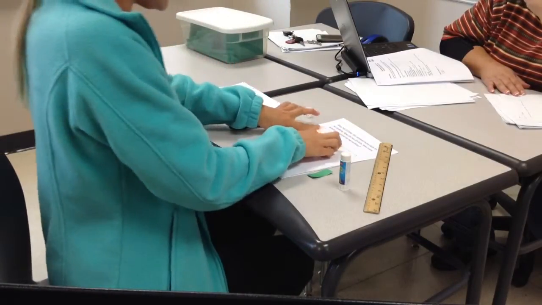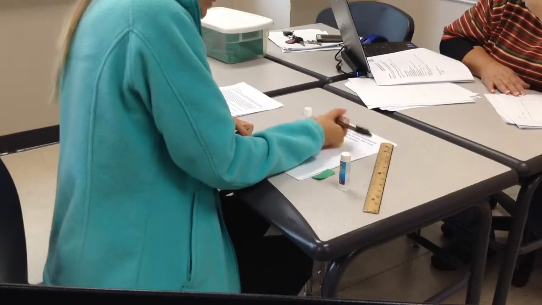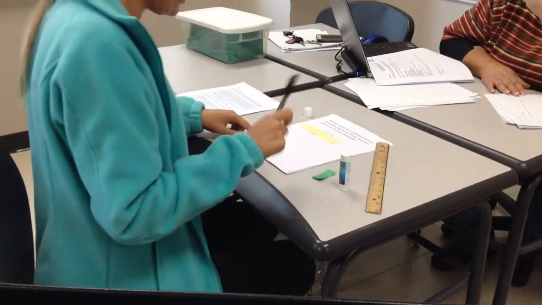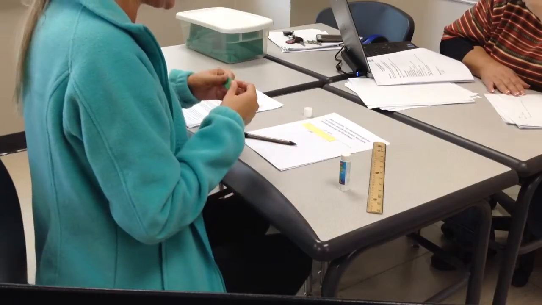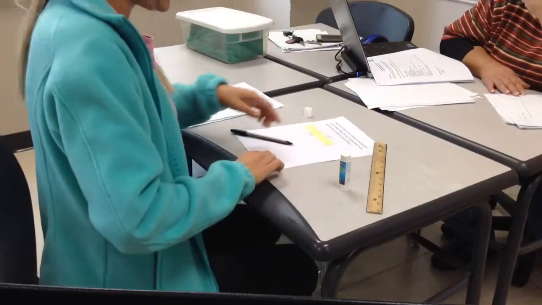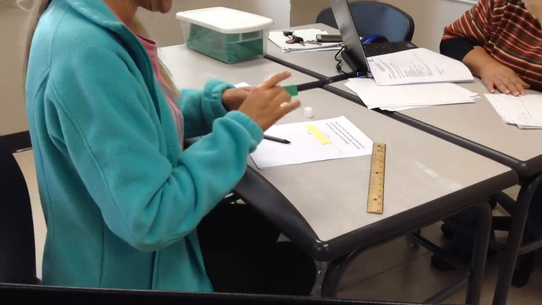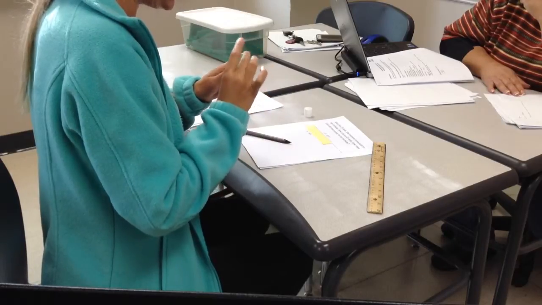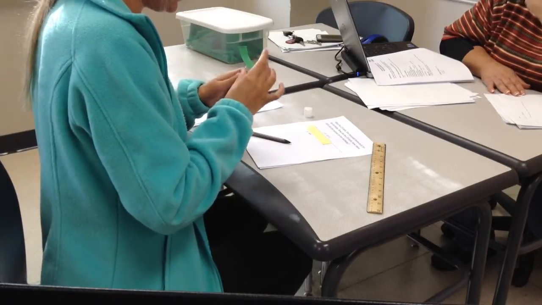Right there. So this yellow strip, I'm going to write that it represents her 13 dolls that she started with. And then my green strip is going to represent how many she got for her birthday. And we don't know that yet. That's what we're trying to figure out. So whenever I glue this green strip down, I'm going to put a question mark right there because that's what we're trying to figure out.